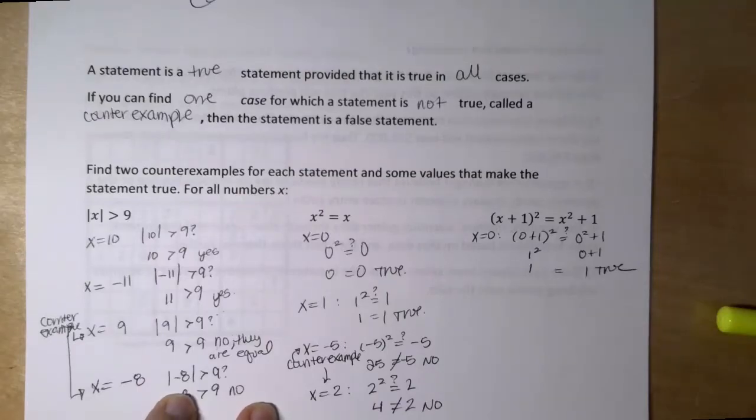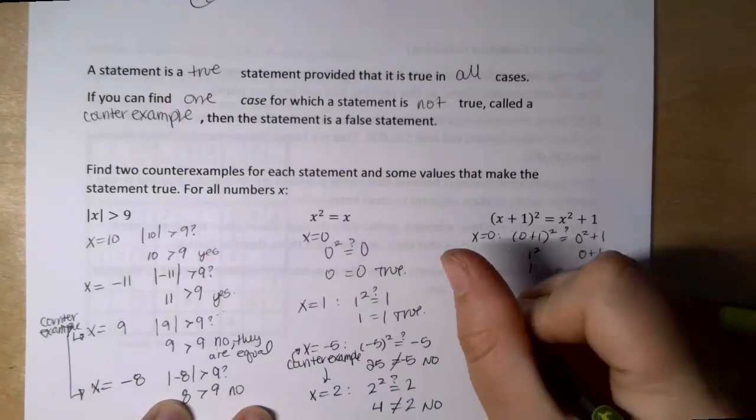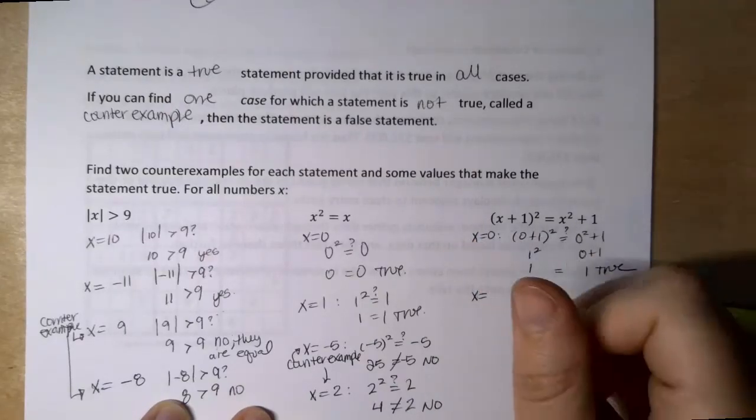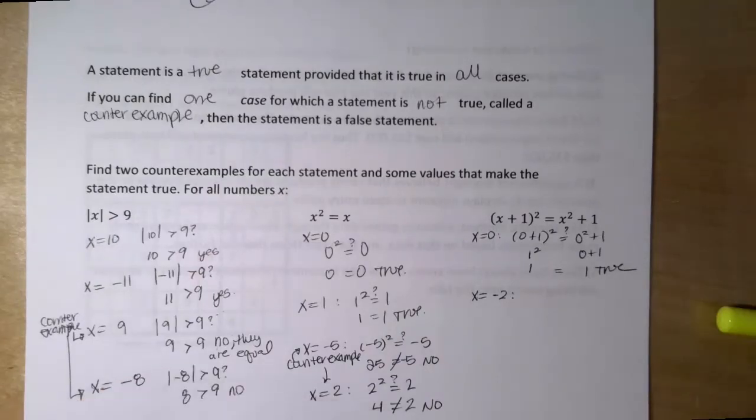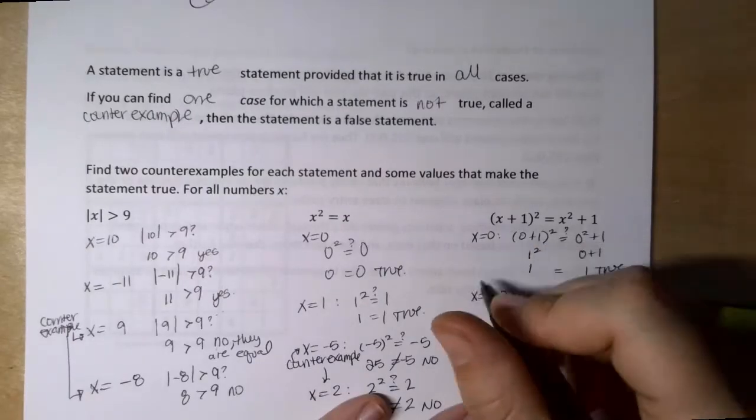But let's try another number. Maybe there's a number that doesn't work. So let's try something else. Let's try x equals -2. Because again, if this is really a true statement, it's going to be true for all numbers. All numbers. Okay? X equals -2.